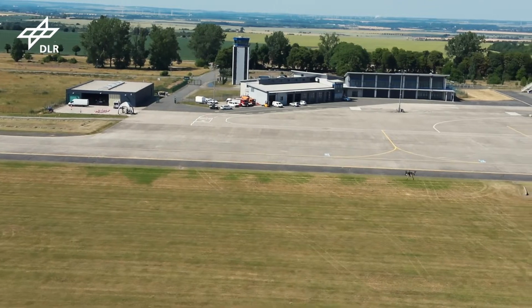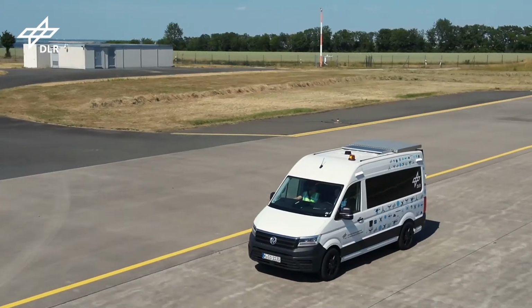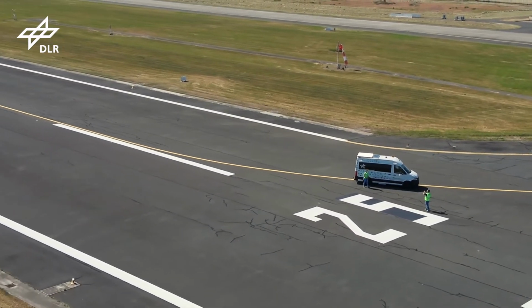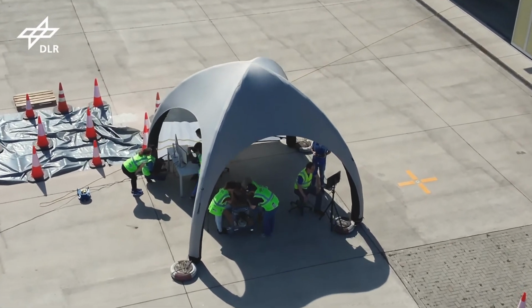In Cochstedt, we have an entire airport for us. So we have ideal conditions to do flight experiments. We can do flights at longer ranges without disturbing anybody. We can operate our UAVs here safely and gain all the data which we need to build our condition monitoring.